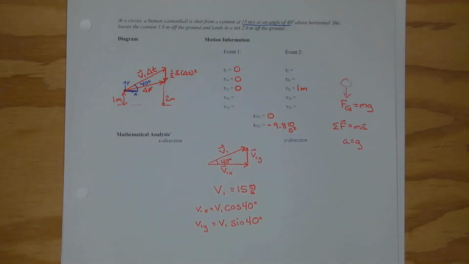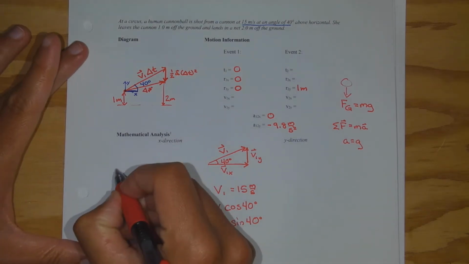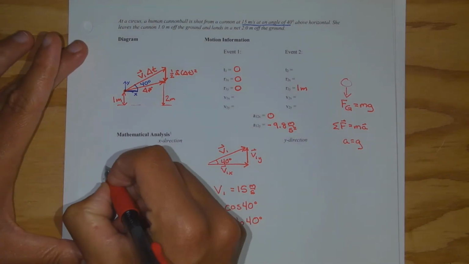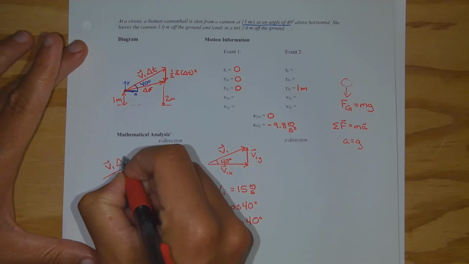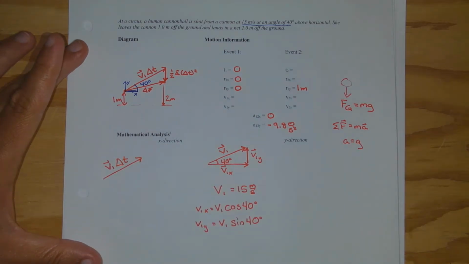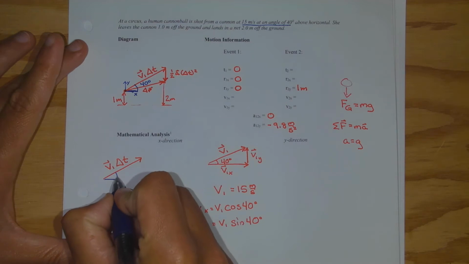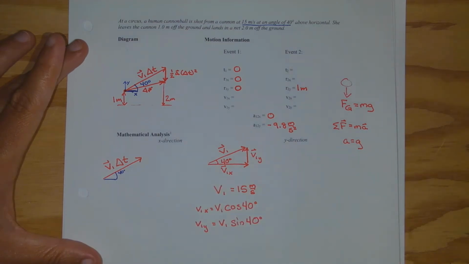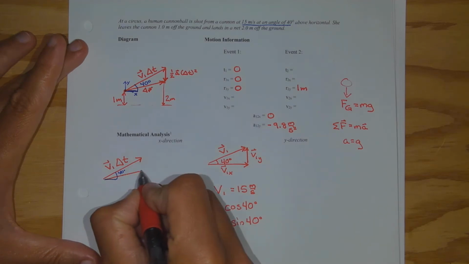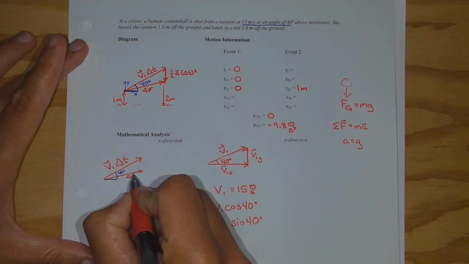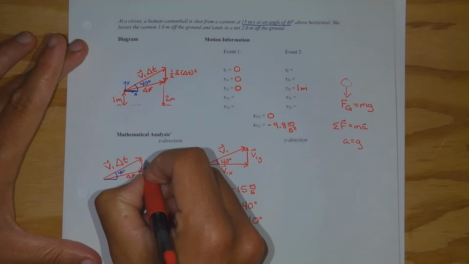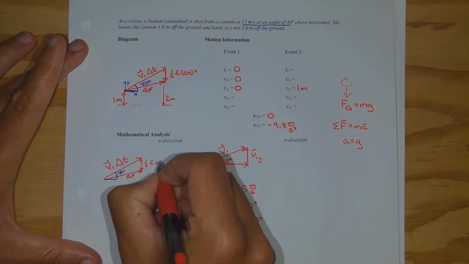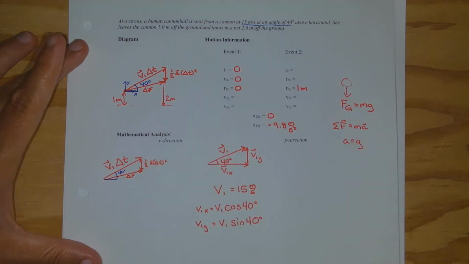Now let me redraw this down here. I have v1 times delta t at an angle of 40 degrees, I have my delta r vector, and I have my 1/2 a times delta t squared vector.